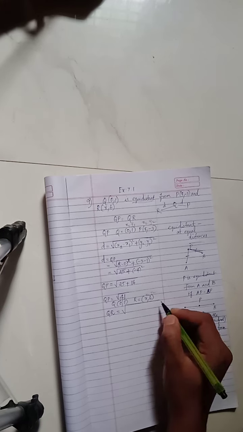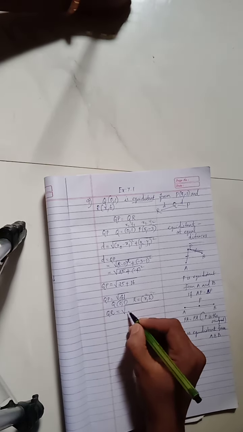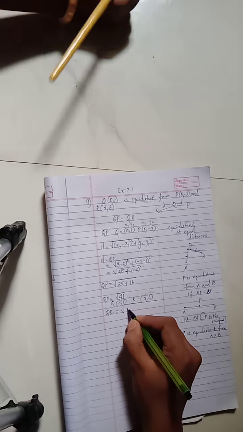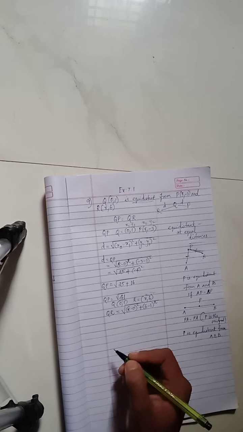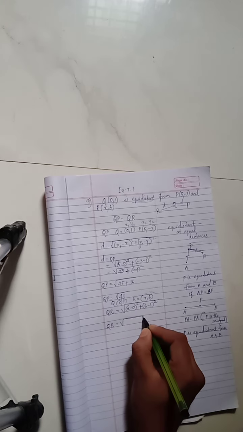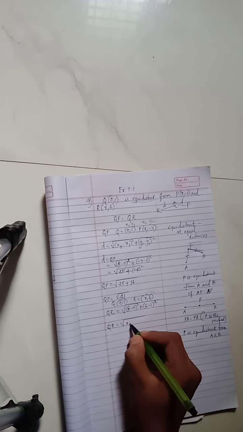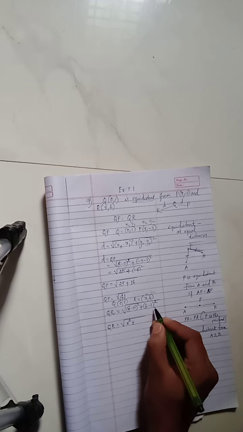In the same distance formula we are going to apply (x2 minus x1) the whole square, that is (x minus 0) the whole square, plus (y2 minus y1), (6 minus 1) the whole square. So QR is equal to (x minus 0) the whole square, which is simply x square, plus 6 minus 1 is 5. 5 square is 25.